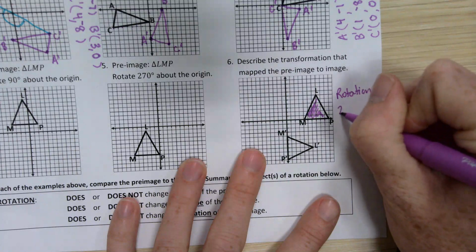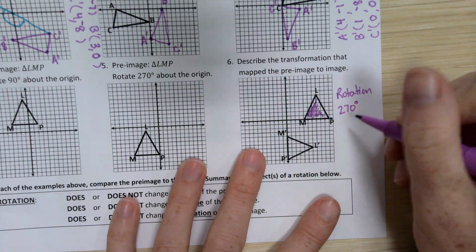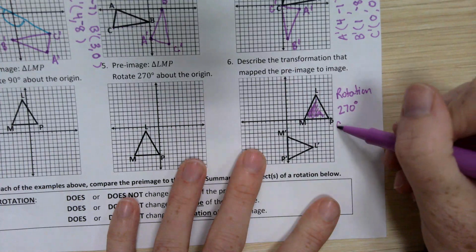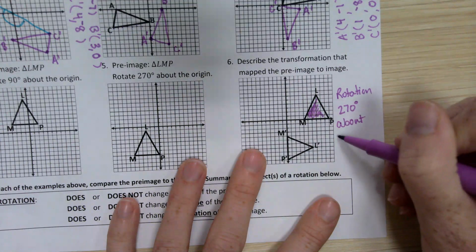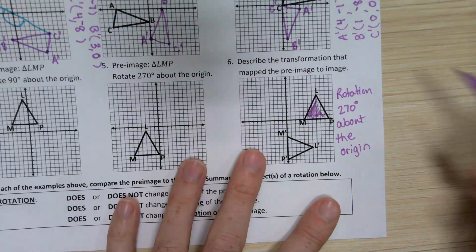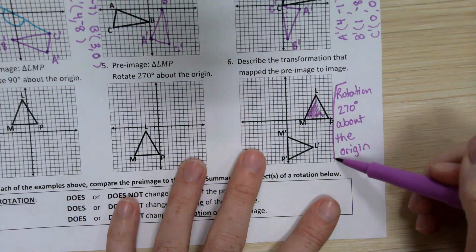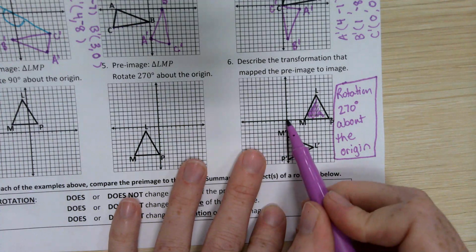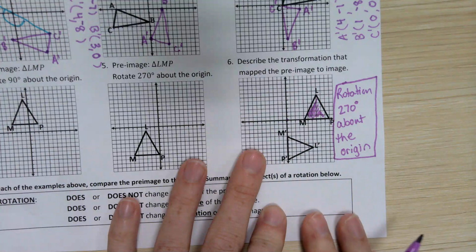So this looks like it's a rotation of 270 degrees, and then we always say about the origin, which might seem a little bit silly because we don't do rotations around other points, but other math people do. So it's good for us to be specific about the fact that we're rotating around that origin point when we're rotating.